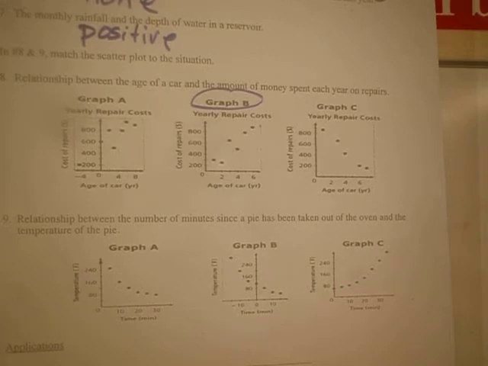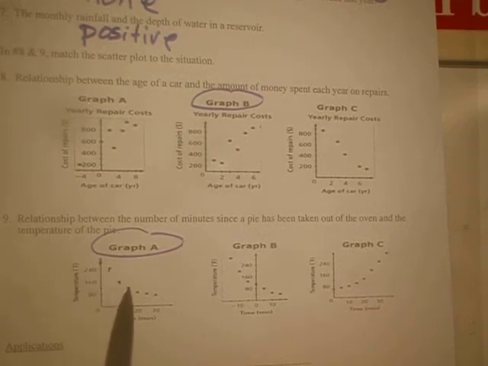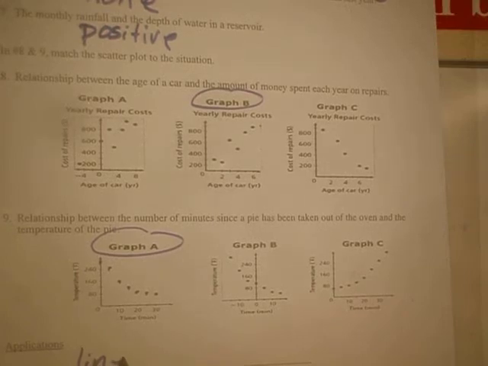Number 9, the relationship between the number of minutes since a pie has been taken out of the oven and the temperature of the pie. It's probably going to start about 200 to 300 degrees, and then as you take it out, it's going to cool down. It's going to be a negative correlation, and this is going to match up with graph A. Starts out at about 300 degrees, and as you take it out of the oven, it decreases, and it generally levels off here at about room temperature. And a trend line is the line of best fit.